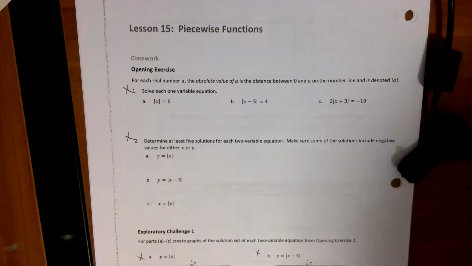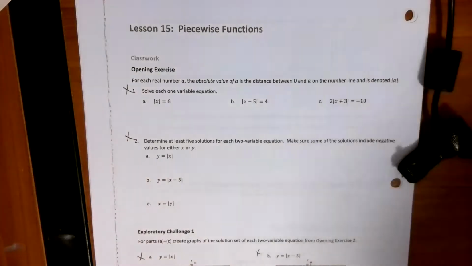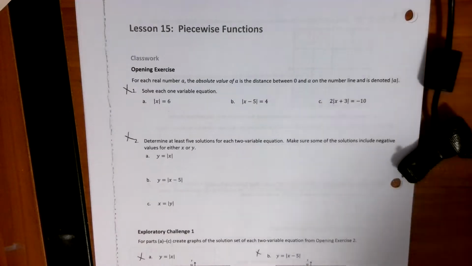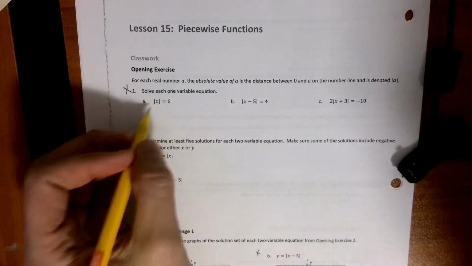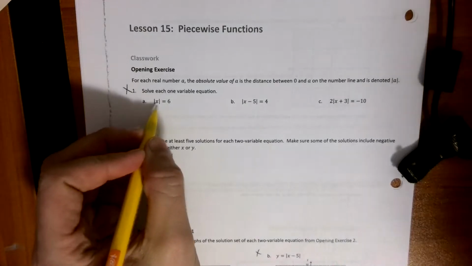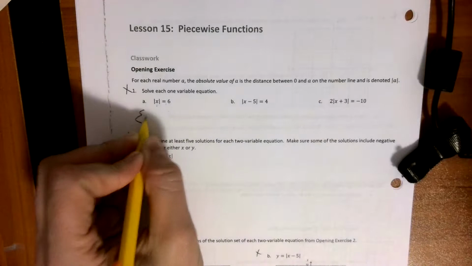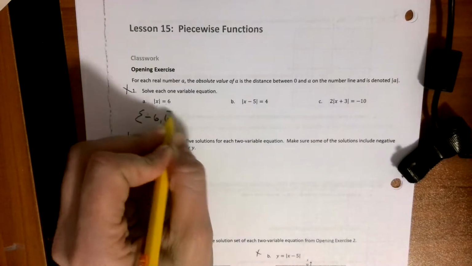All right, piecewise functions. Oh, I knew we had to get to these at some point. So for each real number a, the absolute value of a is the distance between 0 and a on a number line, denoted by the absolute value of a. So we have to solve this. What numbers can go here to make this statement true? We could have the solution set of -6 or 6.